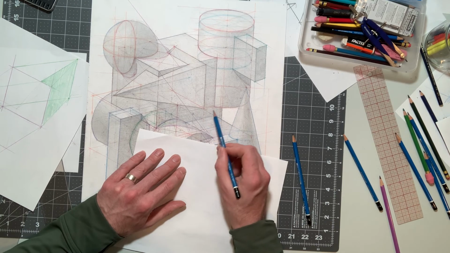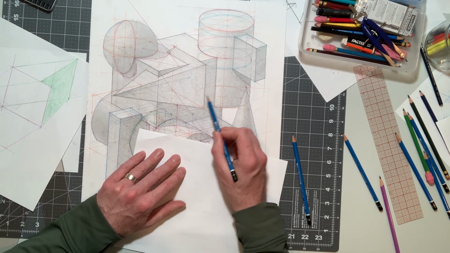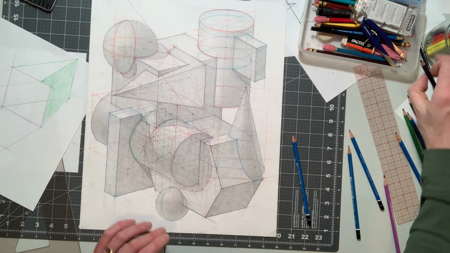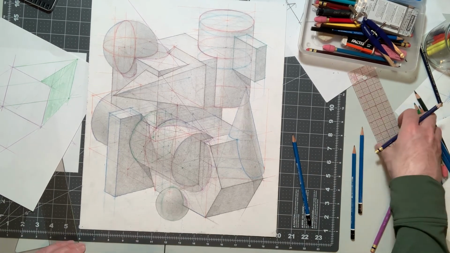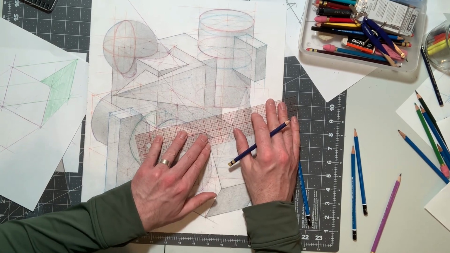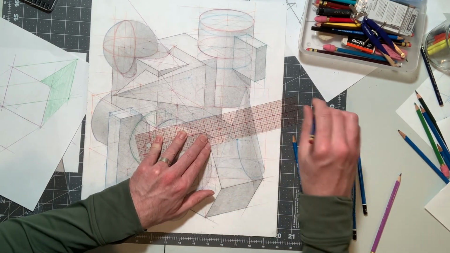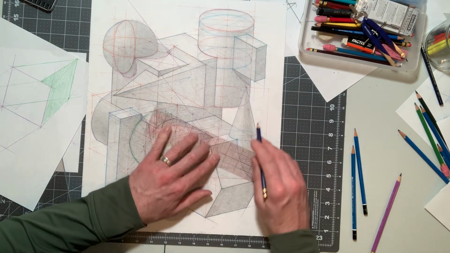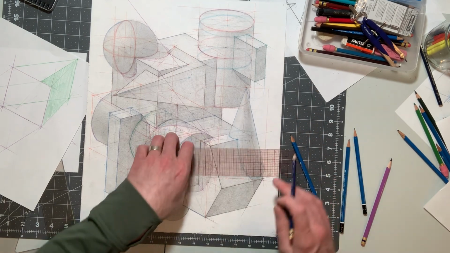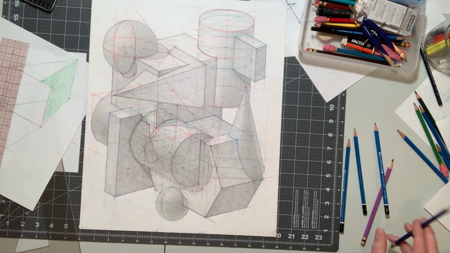So just by adding a little bit of value right here, I think that helped a bit. And then I'm also going to get this dark blue pencil, and I'm going to reestablish this line, because we are marrying line together. And this line here. All right, that is it.